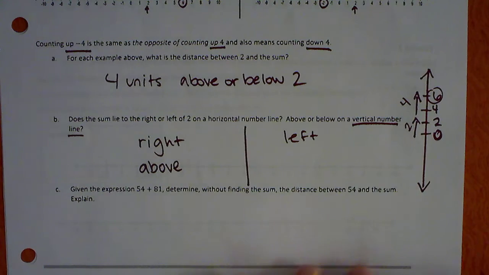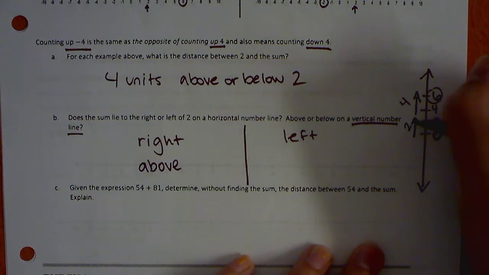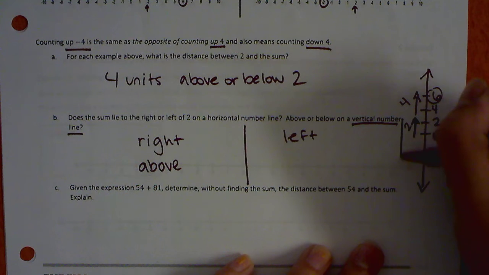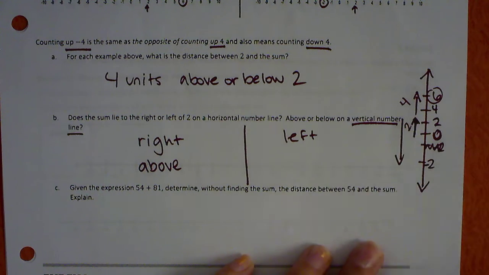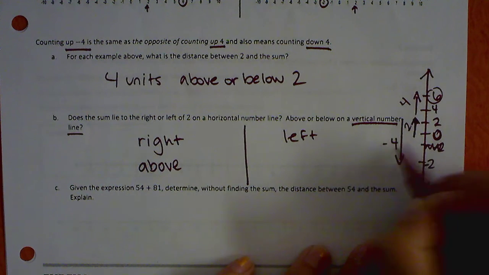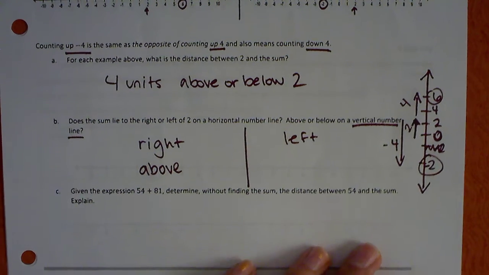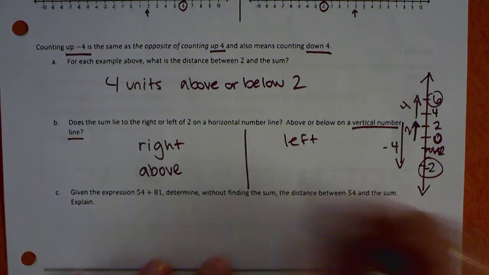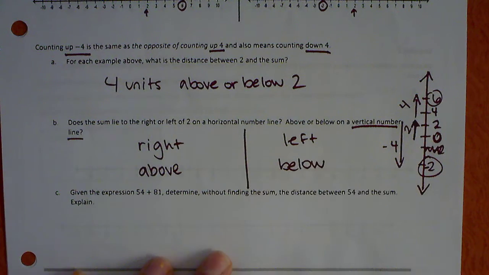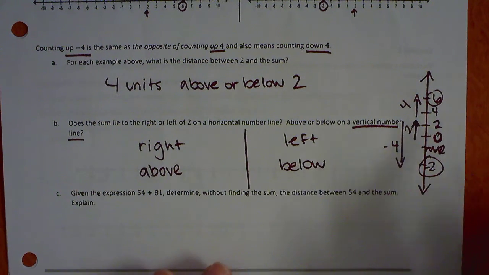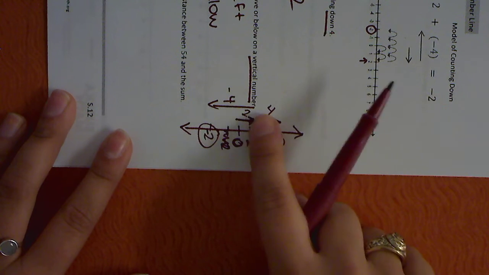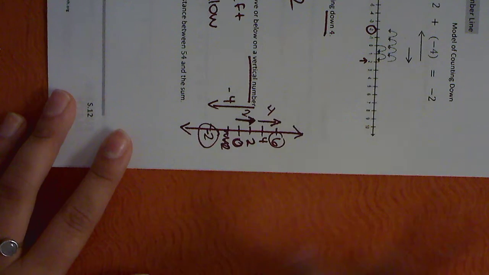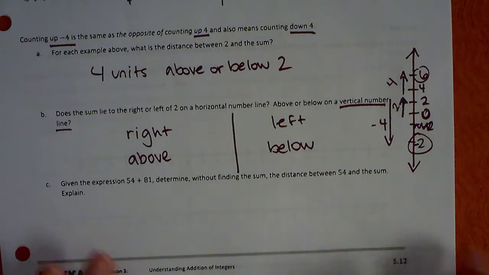It's going to be above when you're adding 2 plus 4. And if I'm adding 2 plus negative 4, I'm going to go 2 again, but then I'm going to go negative 4, all the way to negative 2. And I land at negative 2 and I circle my answer. All right, so this is below on a vertical number line. It's kind of the same thing as what we did when it was horizontal, 2 and 4, or 2 and negative 4, except that we're just looking at it up and down.